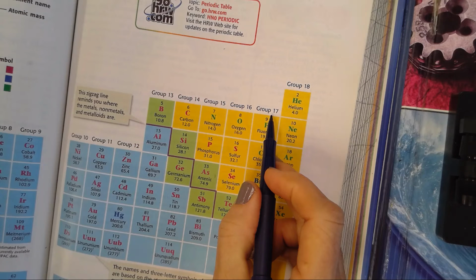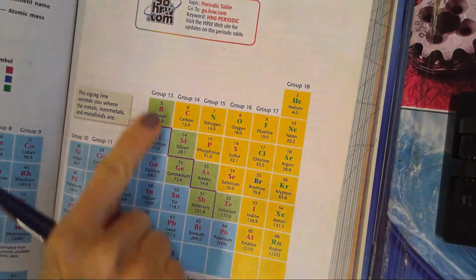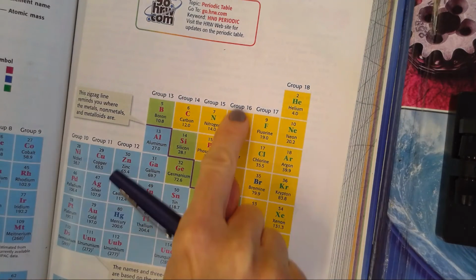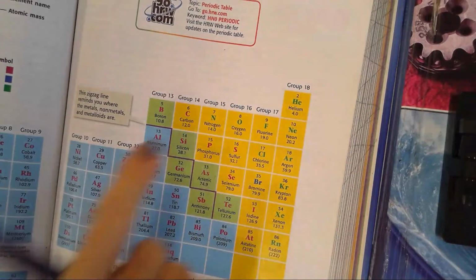Have to skip a few. 3, 5, 6, 7. So I'm covering up that 1.